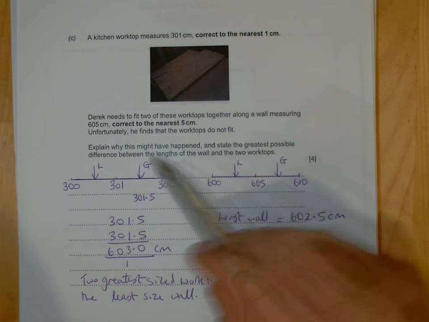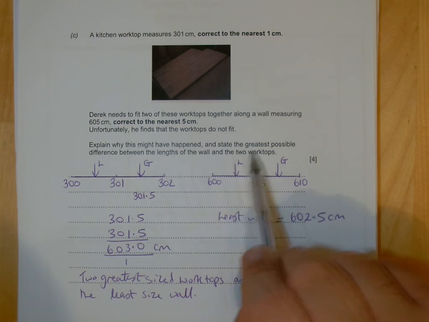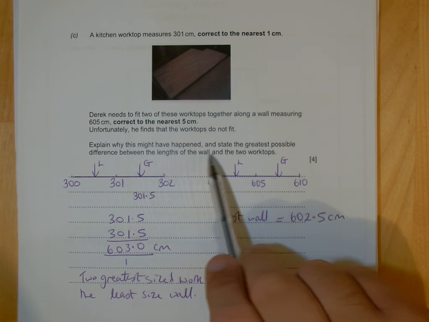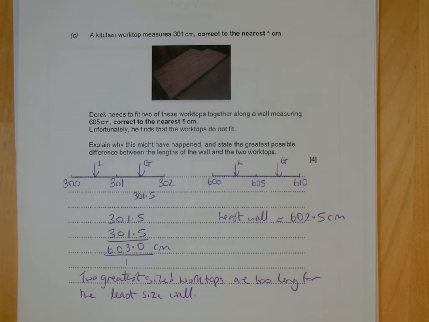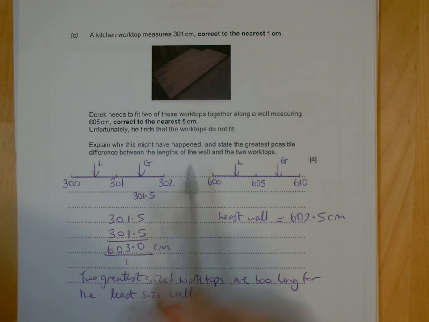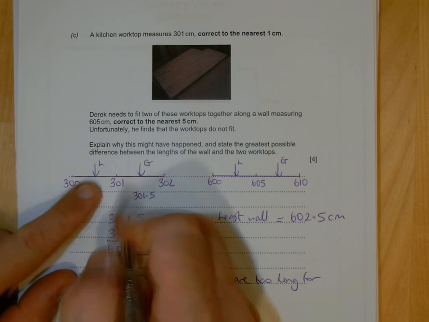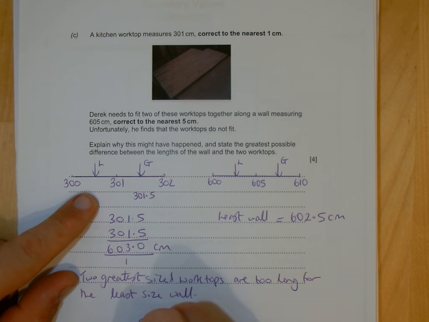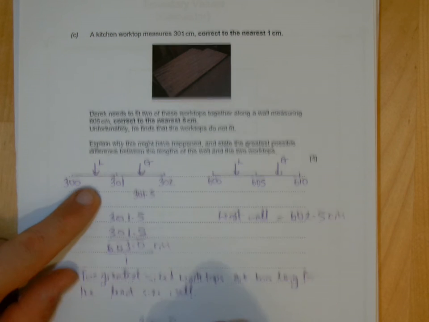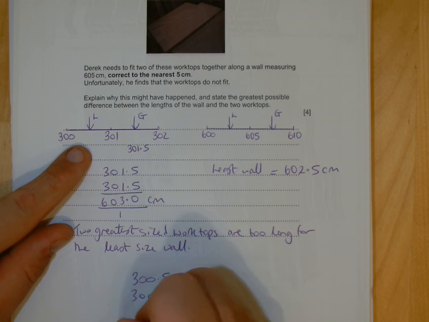It also says state the greatest possible difference between the lengths of the wall and the 2 worktops. So looking at the other point of view, if there was a gap, so that the 2 worktops would fit in easily, and there's a gap at the end, you've got the worst case scenario in that sense. You can consider the two least worktops joined together. The least worktops would be 300.5 and 300.5.